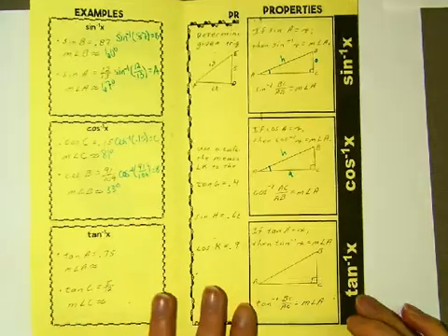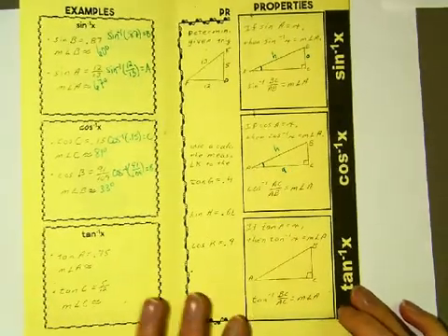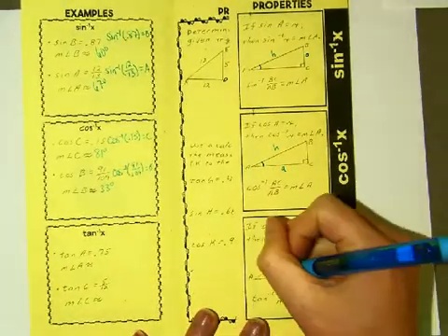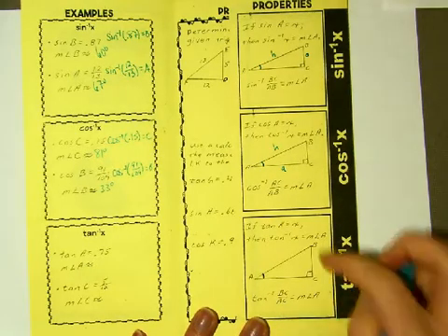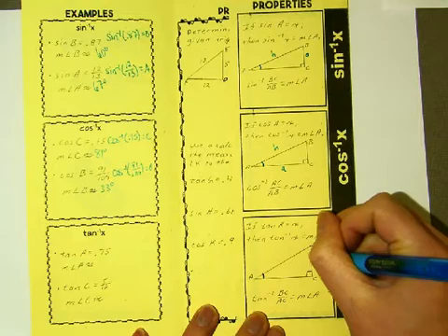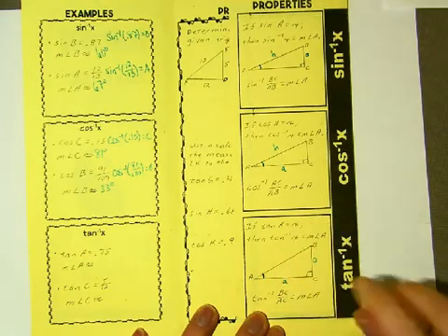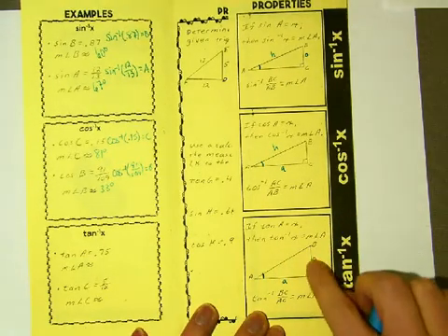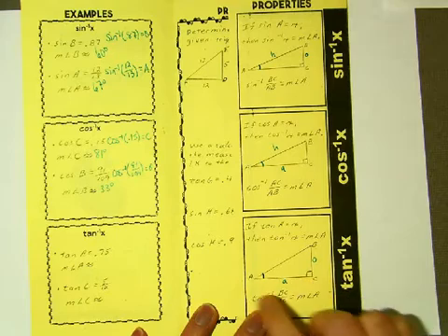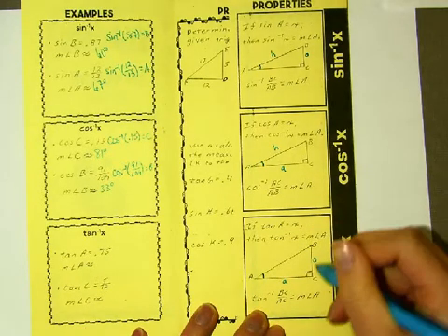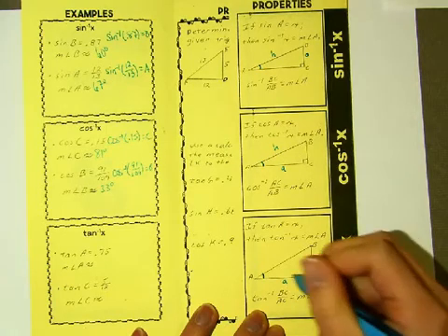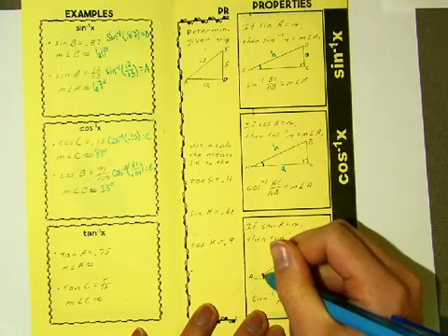Now we'll look at the inverse of tangent. So again, if we're looking at angle A, and we want to find angle A, and they give us BC and AC, then we have the opposite side over the adjacent side. Remember, tangent is opposite over adjacent. So then we could use tangent inverse to find the measure of angle A.